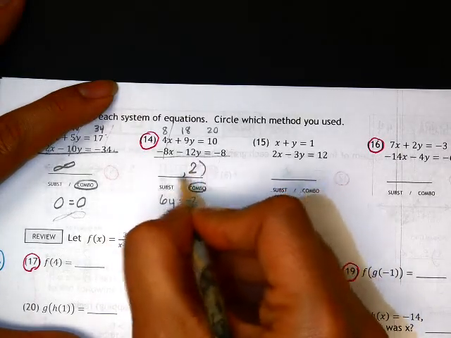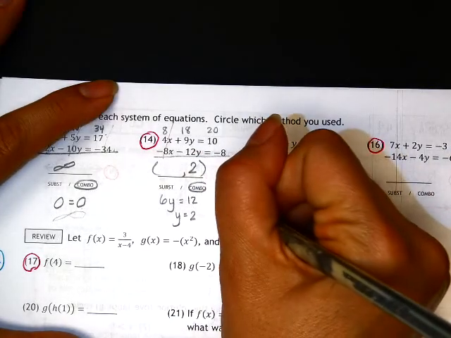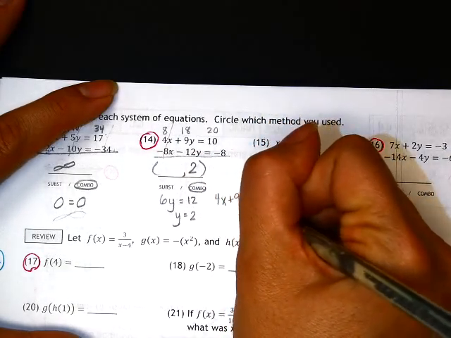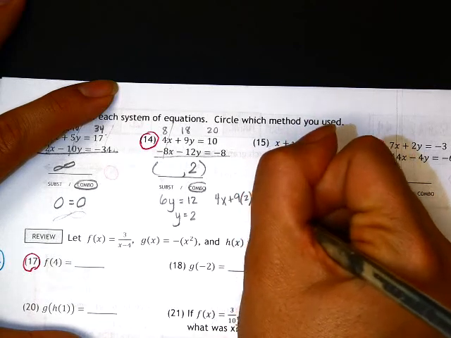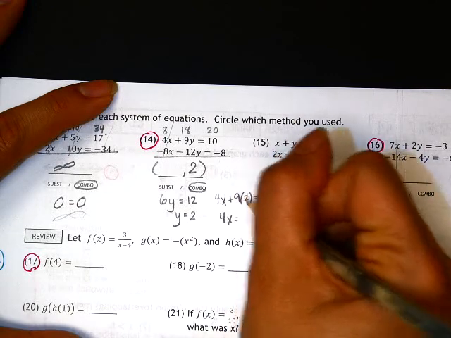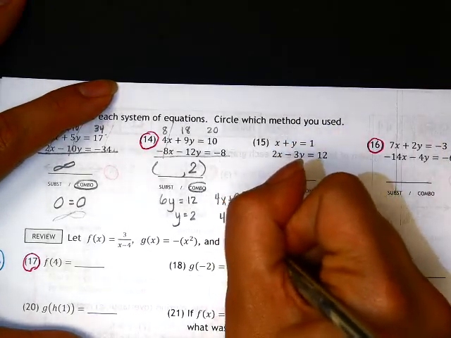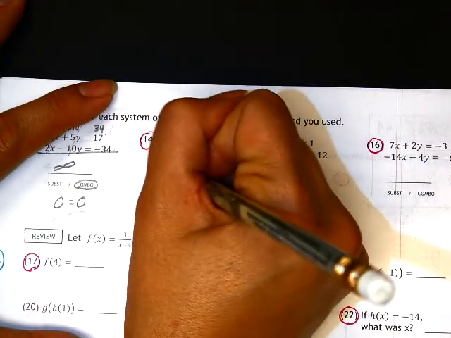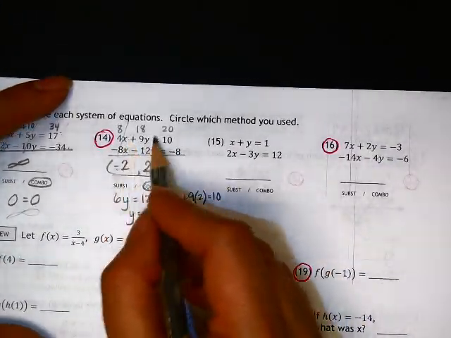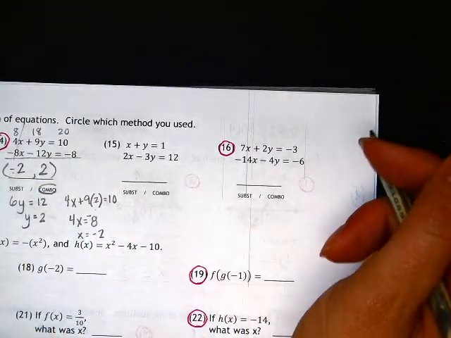So I've got my 2 here. Then I just need to plug it in. I'm going to plug it into the top. The reason I choose the top is because at least they're all positive. So it might make it a little bit easier. So I have 4x is equal to, what, 10 minus 18 is negative 8, and x is equal to negative 2. So that is my answer. And I can always just plug them in and check to make sure it works for both of them. Let's go ahead and look at one other one here.